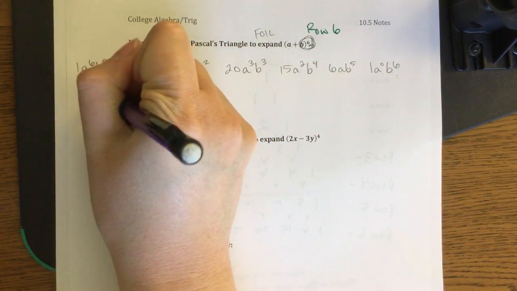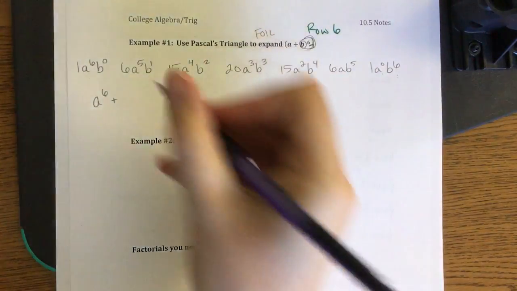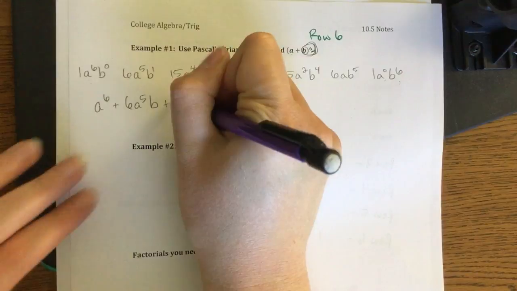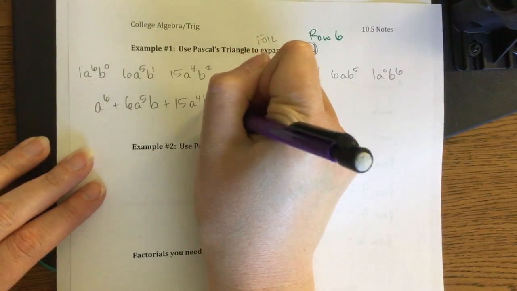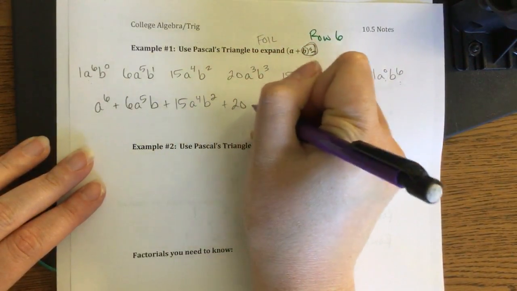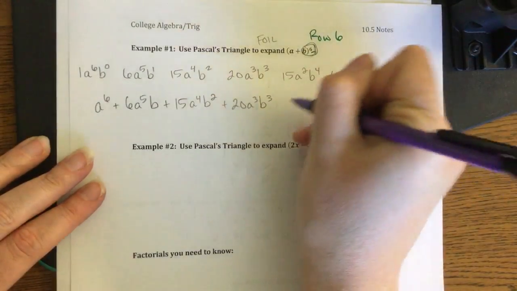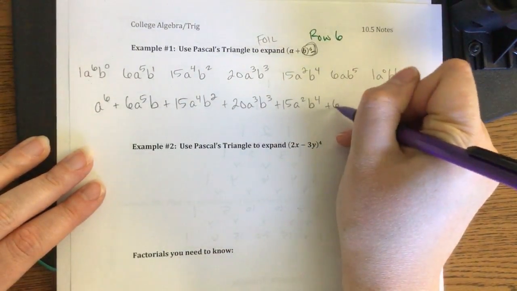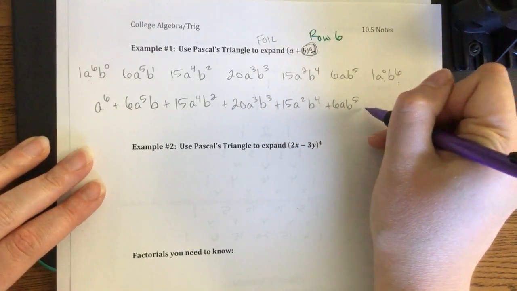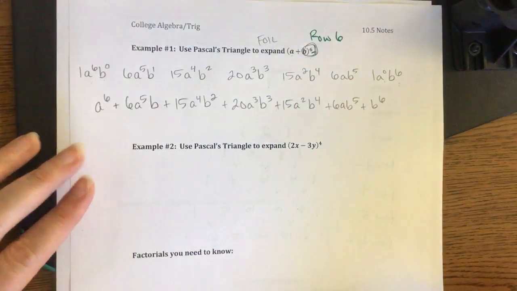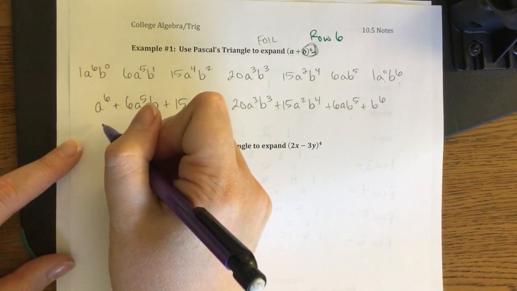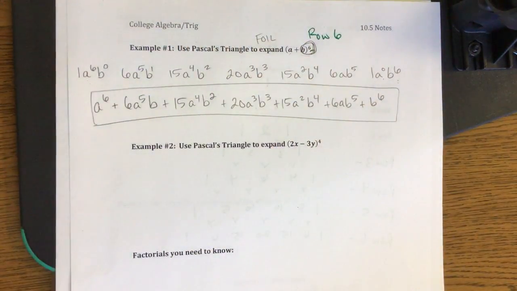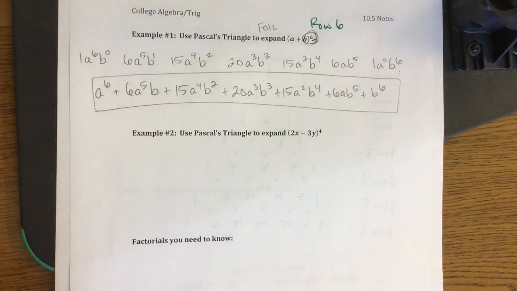So I've got a to the 6 in the front, 6a to the 5th b, 15a to the 4th b squared. This one was pretty friendly. There's not a whole lot that needs to be simplified because I was trying to ease you in a little bit. So there's that whole thing expanded, and we didn't have to FOIL a whole bunch of times.